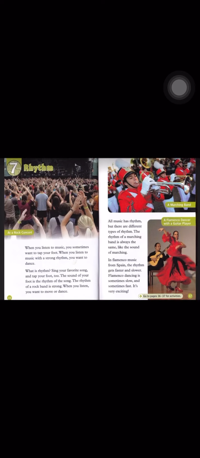Chapter 7. Rhythm. When you listen to music, you sometimes want to tap your foot. When you listen to music with a strong rhythm, you want to dance. What is rhythm? Sing your favorite song and tap your foot too. The sound of your foot is the rhythm of the song. The rhythm of a rock band is strong. When you listen, you want to move or dance.